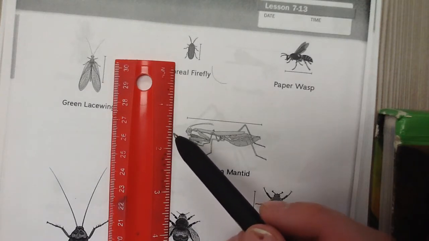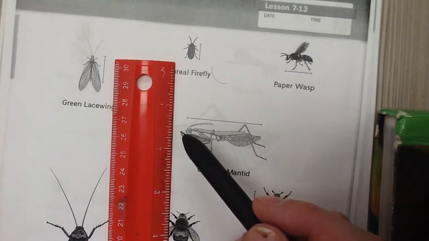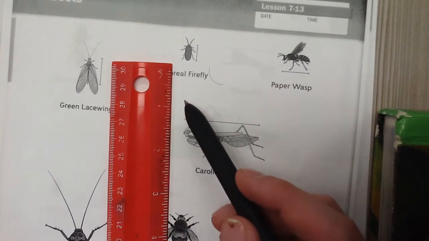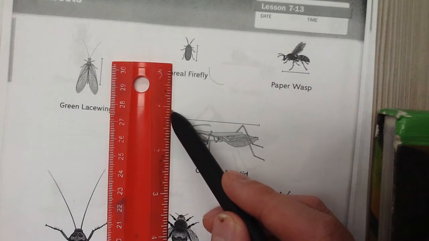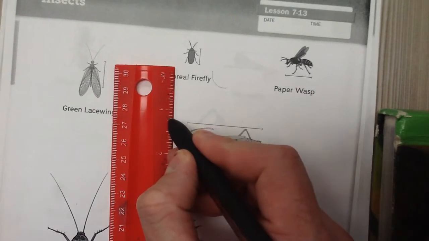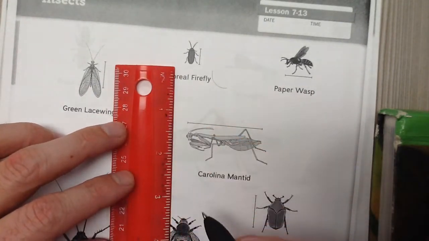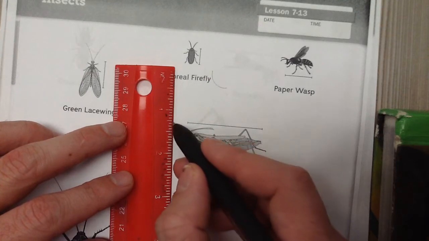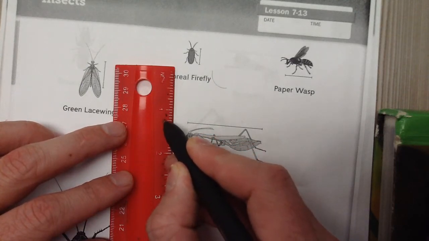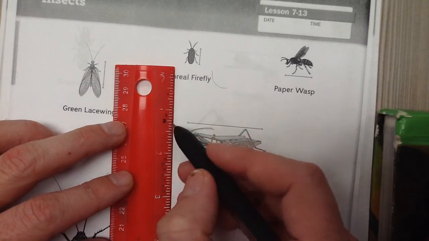Now we're not measuring to the nearest 16th, we're measuring to the nearest eighth. So if you count two of those little lines, 1, 2, that's an eighth. So this is 1/8. Then you would go another 2 spots, that's 2/8.